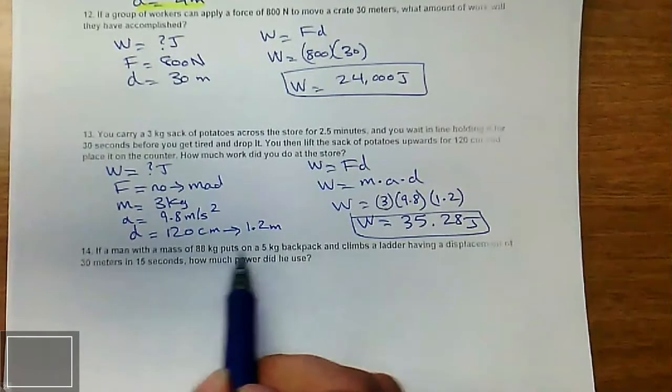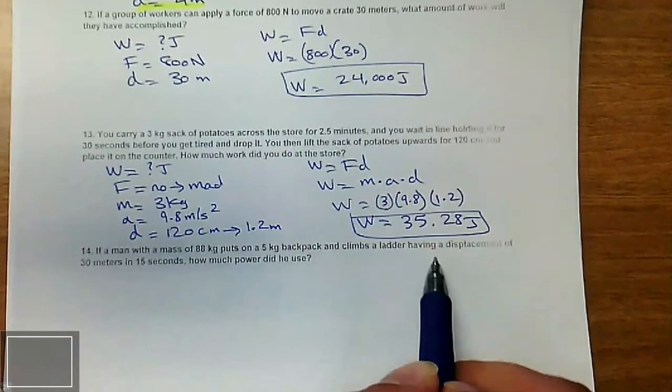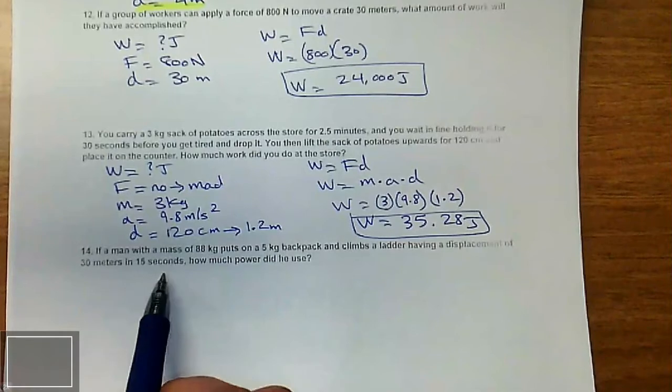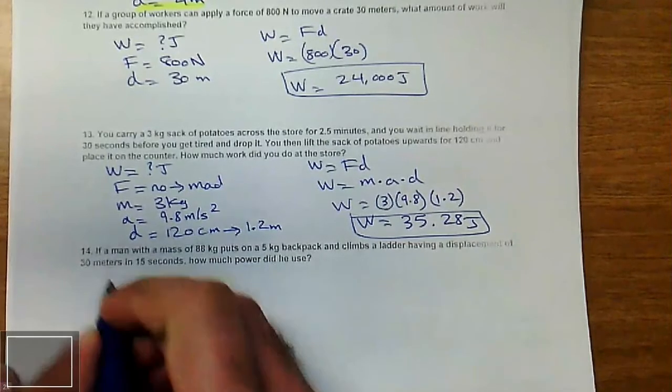All right, moving on to number 14. If a man with a mass of 88 kilograms puts on a 5 kilogram backpack and climbs a ladder having a displacement of 30 meters in 15 seconds, how much power did he use?